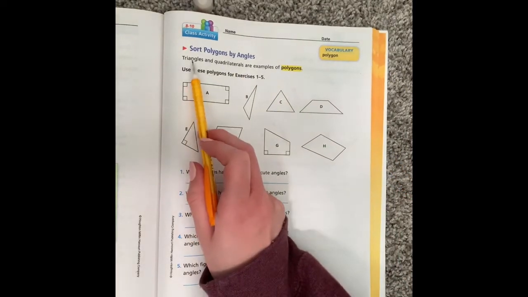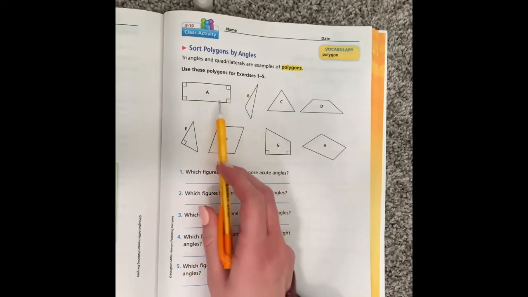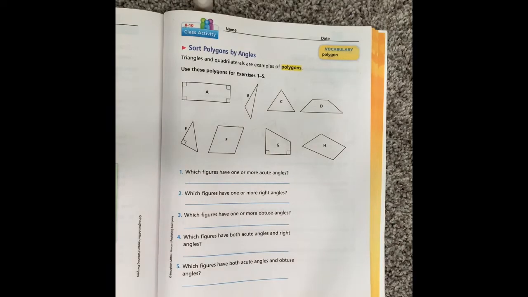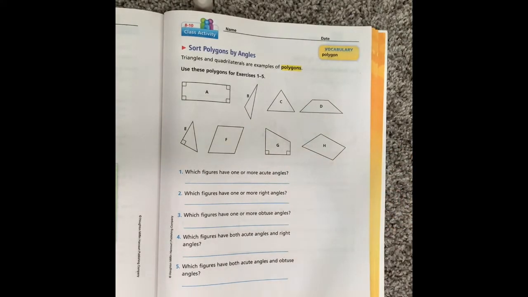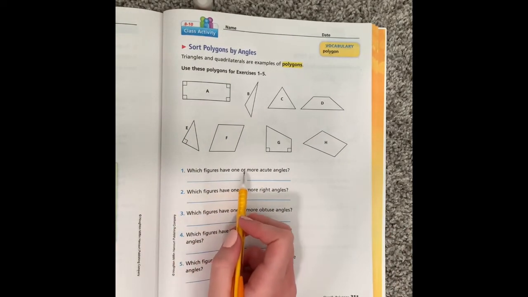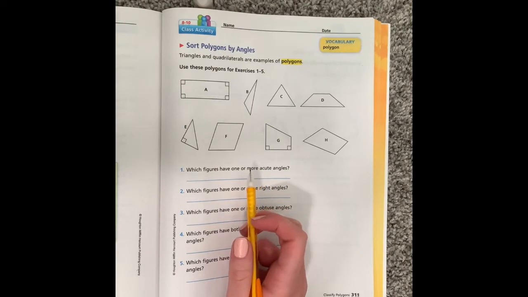So here it says triangles and quadrilaterals are examples of polygons. We know that all of these triangles and quadrilaterals are polygons because they are all closed figures made up of straight line segments. If we look at number 1, it says which figures have one or more acute angles. So we need to look at all of our angles.